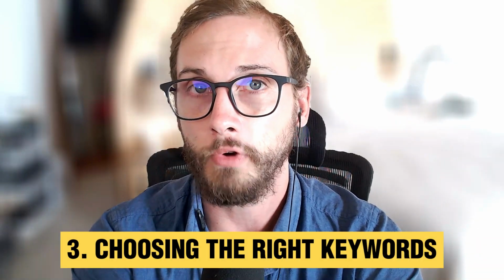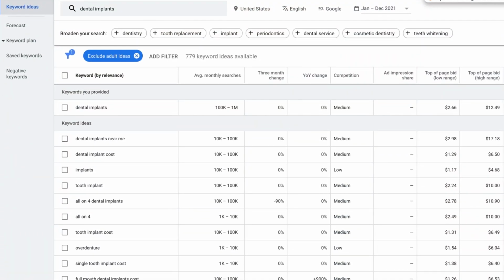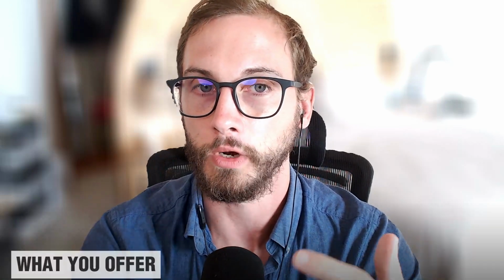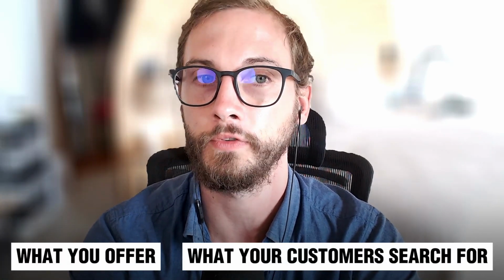Number 3 is choosing the right keywords. Once you've narrowed down your area, the next step is to pick hyper-targeted keywords. Since you've got a limited budget, you can't really afford to attract broad traffic, right? So your keywords should be laser focused on what you offer and what your potential customers are searching for. If you're offering teeth whitening services, for example, go for terms like teeth whitening near me or teeth whitening plus the suburb, like teeth whitening New Farm. These kinds of keywords have higher intent because the person is searching nearby and they're looking for something really specific, so they're more likely to convert into a customer, right? Instead of just saying teeth whitening Sydney or teeth whitening services, you can inject that suburb in there.